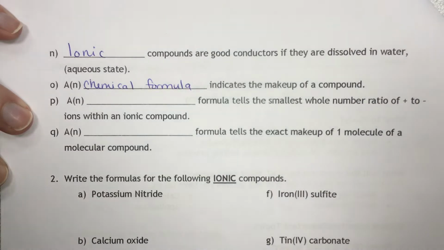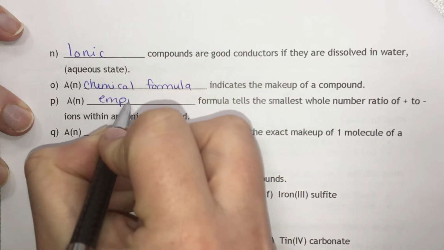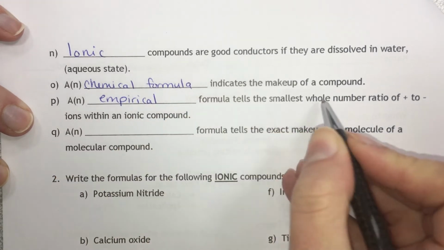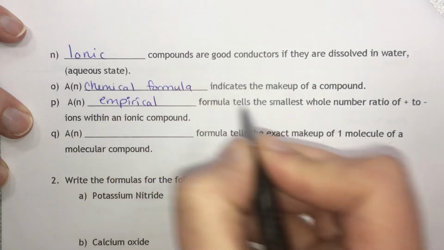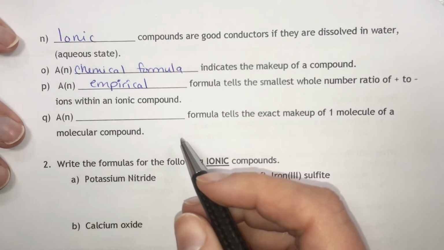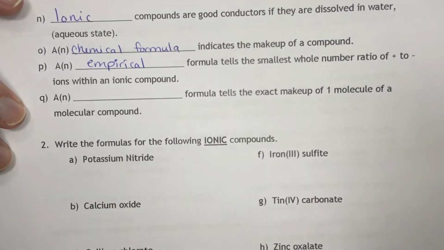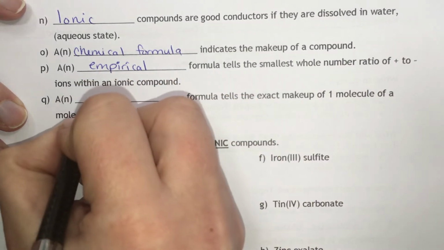And P, the empirical formula. Okay, this has been going on for 2 or 3 units now, the empirical formula. It is that reduced whole number ratio in an ionic compound. Q. Blank formula tells the exact makeup. This is molecular.